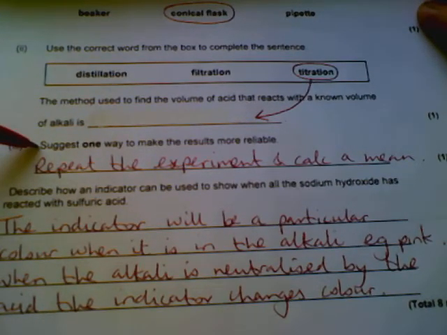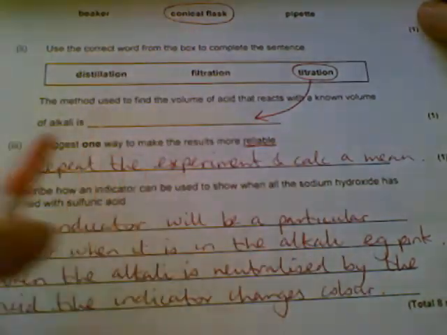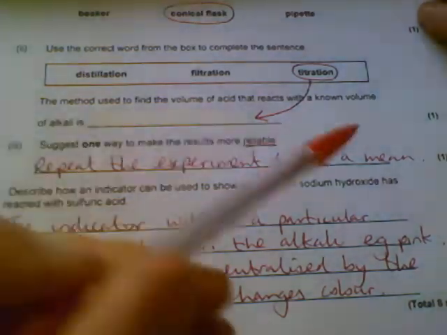Suggest one way to make the results more reliable. Repeat the experiment, calculate the mean. Stock answer. Okay, so if ever you get a question about reliability, you talk about repeating the experiment and calculate a mean.